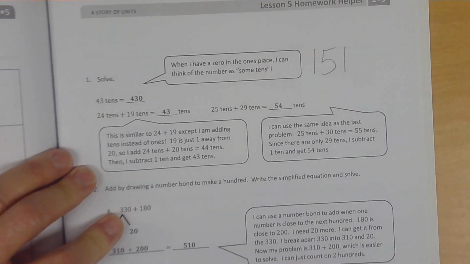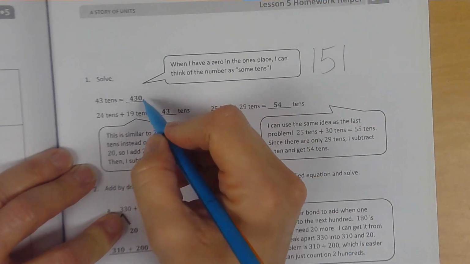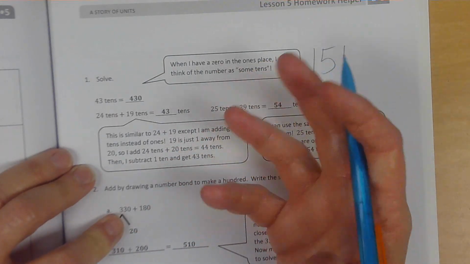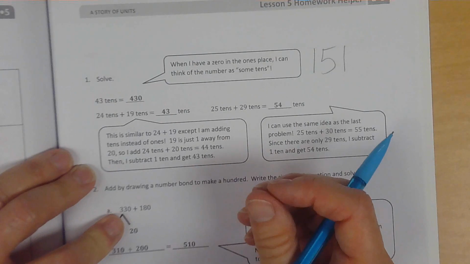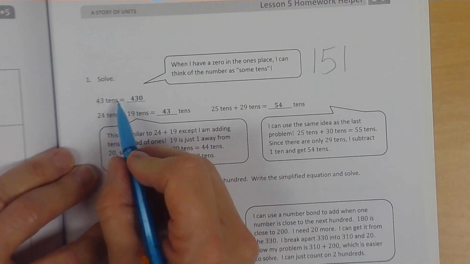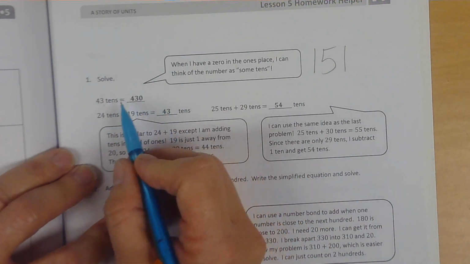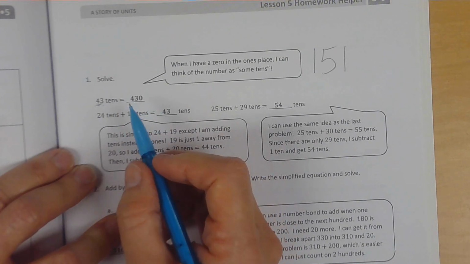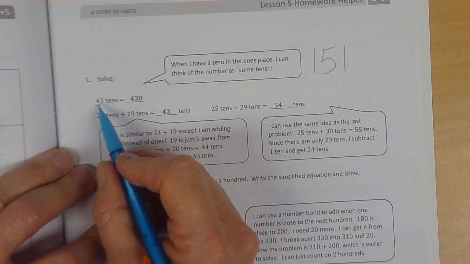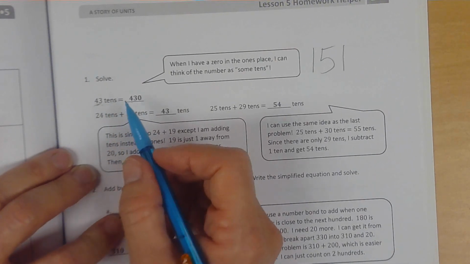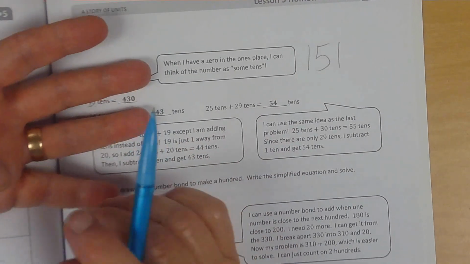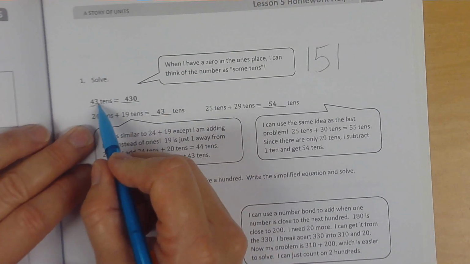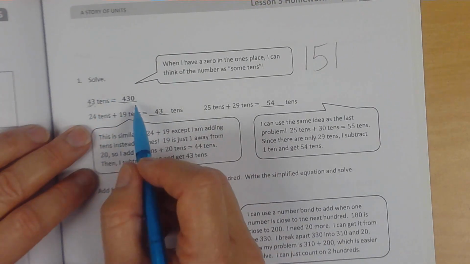When we have just a 0 in the ones place, we can think of it as some tens, and it makes it a little bit easier. It simplifies our math for us. So 43 tens is 430. Each one of these is a 10. Each of those 10 tens is 100. So if we have 40 tens, we have 100, 200, 300, 400, and then 3 more, 410, 420, 430.